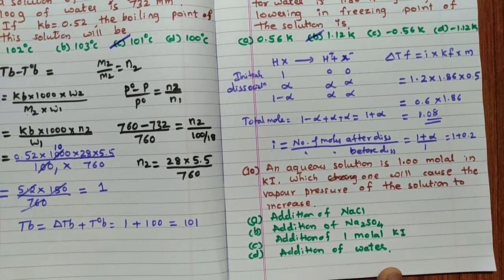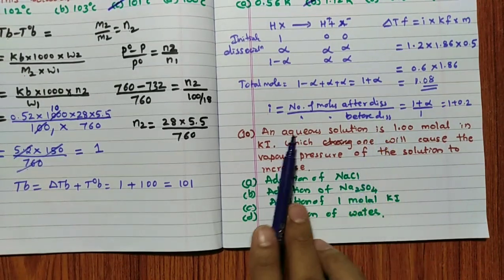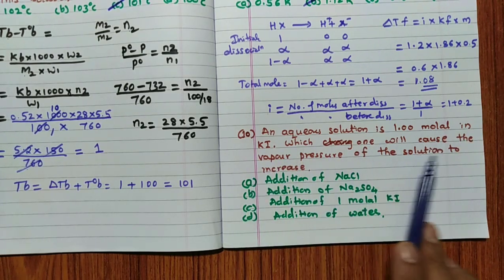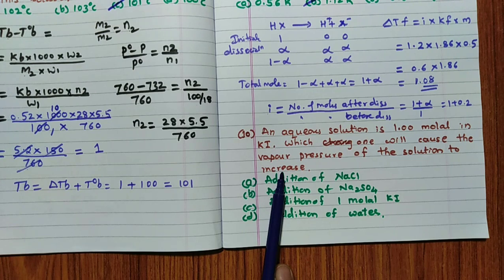Now, an aqueous solution which is 1 molal in KI. See, aqueous solution is 1.0 molal in KI. Which one will cause the vapor pressure of the solution to increase? That is a very, very important point here. So this type of problem when they ask, remember, we have to be very careful. So now what happens if I add NaCl? Addition of NaCl means the number of moles increases. Correct? NaCl means Na plus, Cl minus, i value is 2. So number of moles increases. When number of moles increases, remember vapor pressure is going to decrease. Always remember, as number of moles increases, vapor pressure is going to decrease.